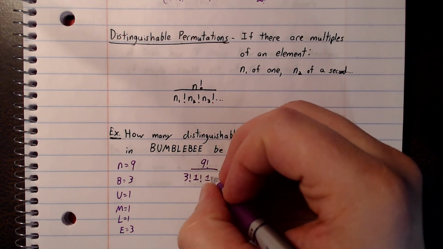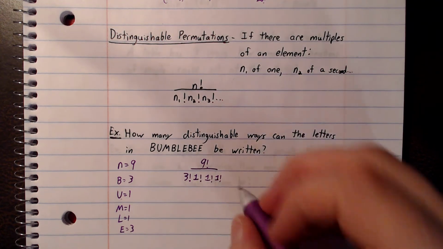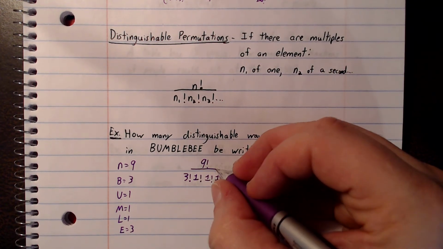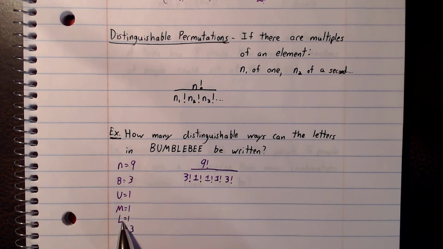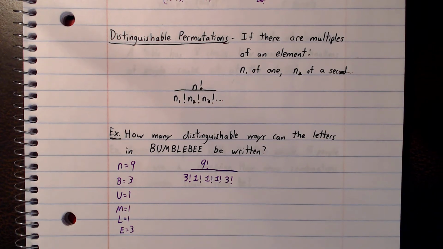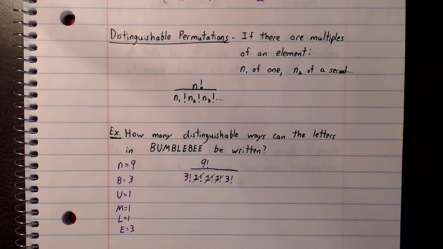And then another 1 factorial. And then another 1 factorial. And finally, 3 factorial. So these 1, 2, 3, 4, 5 match with my 1, 2, 3, 4, 5 different letters. All right. Well, I'm going to get rid of some stuff. Right, these 1 factorials are kind of boring, right? 1 factorial is just 1.